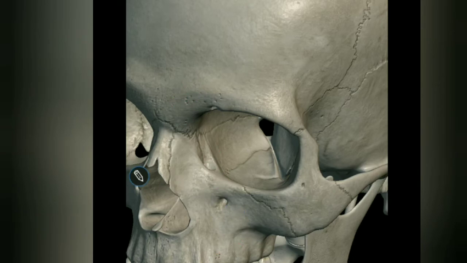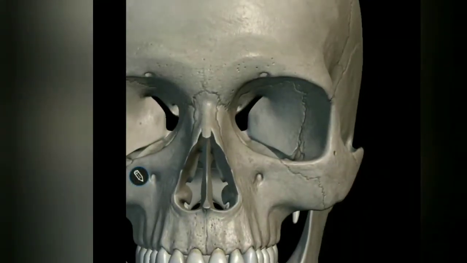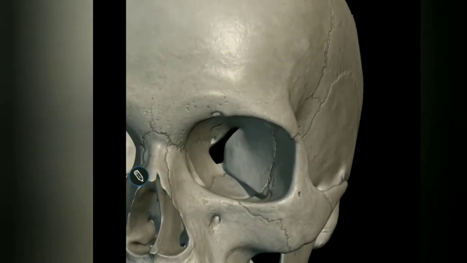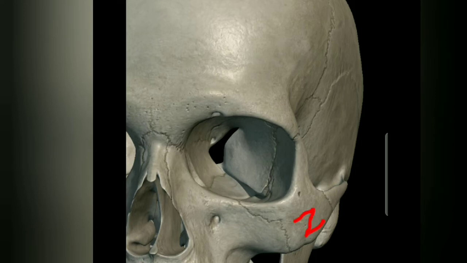Now coming to the lateral orbital margin, which is mostly formed by the frontal process of the zygomatic bone and is completed by the zygomatic process of the frontal bone. So the name indicates that the first one is the frontal process of the zygomatic bone. This one is the zygomatic bone, and it has the frontal process. This one is the frontal bone, which has the zygomatic process.